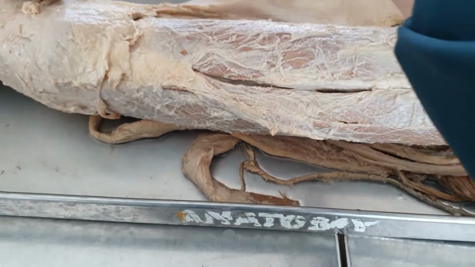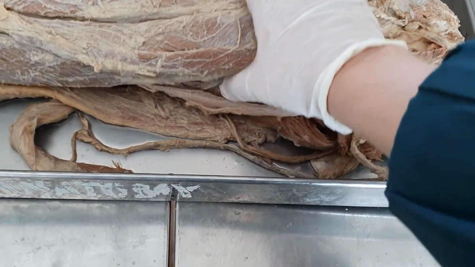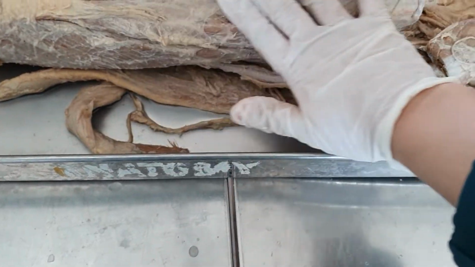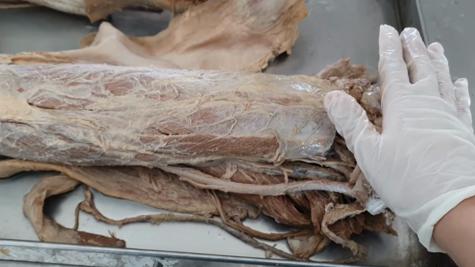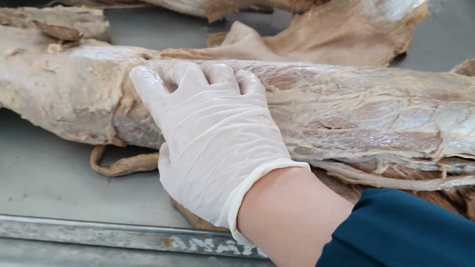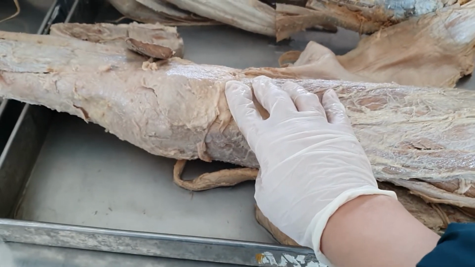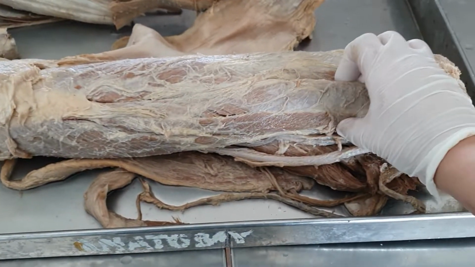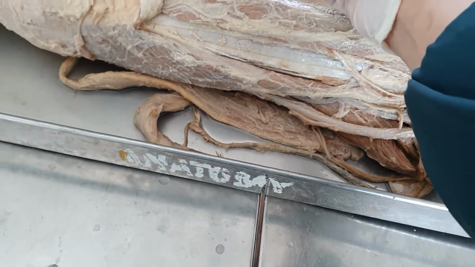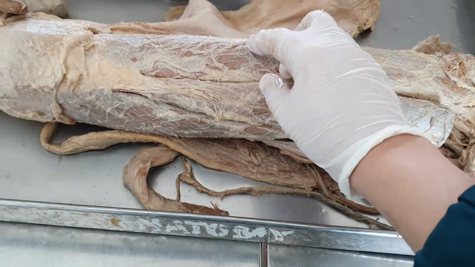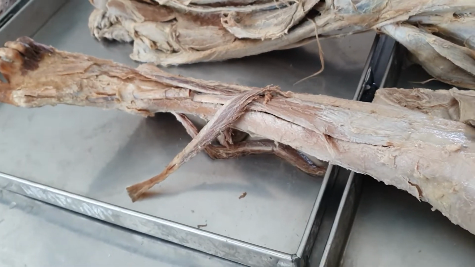What we can see is that these are the muscles of the anterior compartment, the quadriceps femoris muscles. These are the flexors of the hip and extensors of the knee. So this is the rectus femoris, a bipennate muscle. This is the rectus femoris. This is towards the lateral side, the little toe.